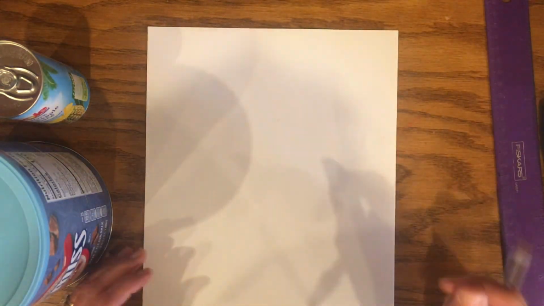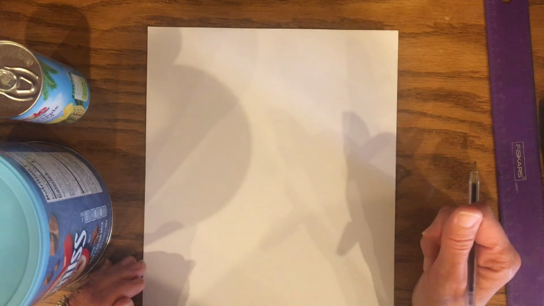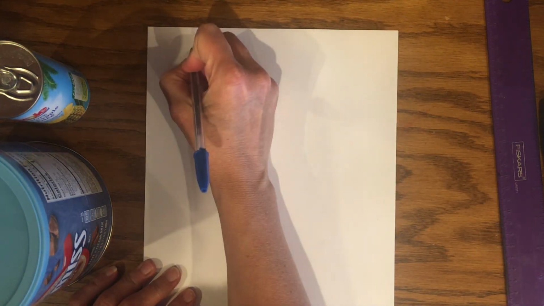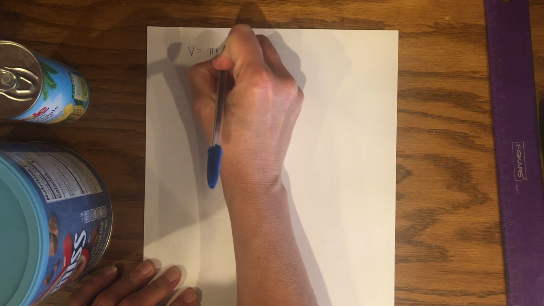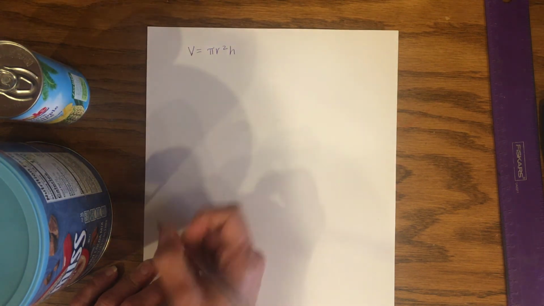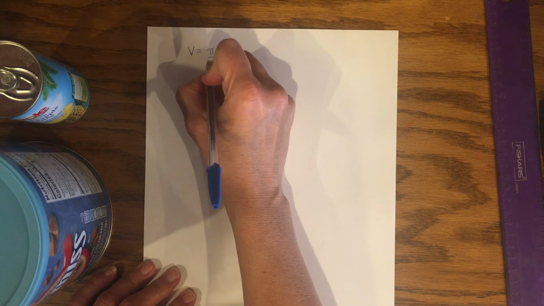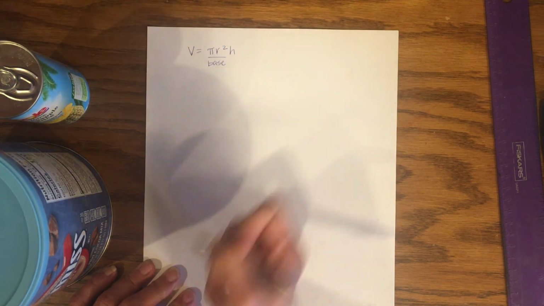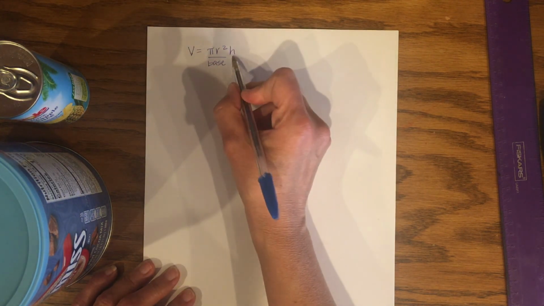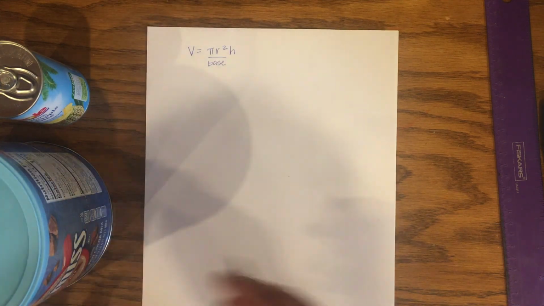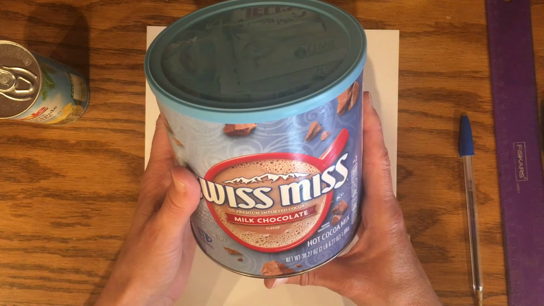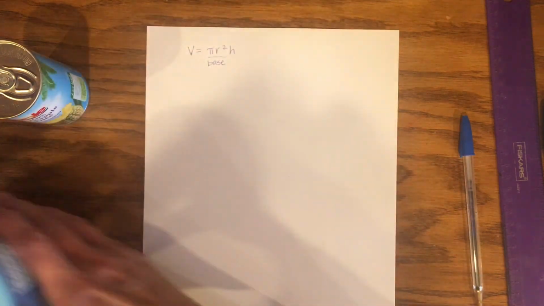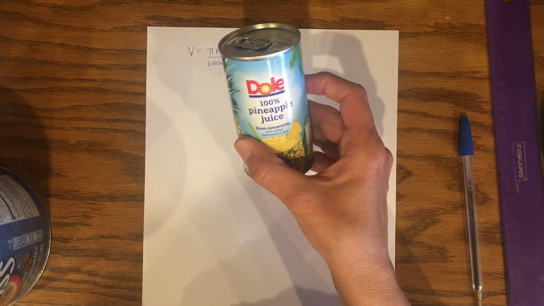Okay, well, let's see how this actually works, this formula for volume. So if we think about the volume of a cylinder, we've got volume equals pi r squared times height, where pi r squared is the area of the base of our cylinder and the height is how tall it is. So I have two cylinders here. I've got my can of Swiss Miss and I've got my little can of pineapple juice right here.